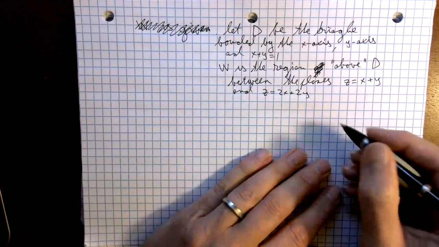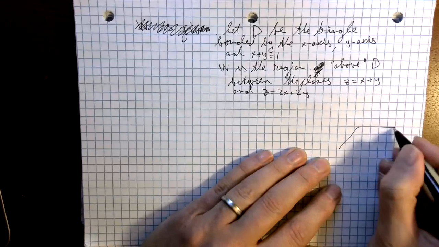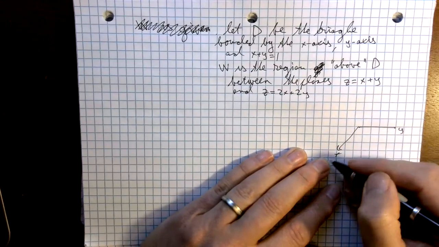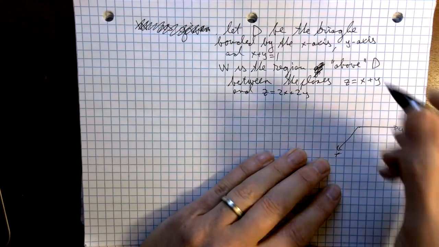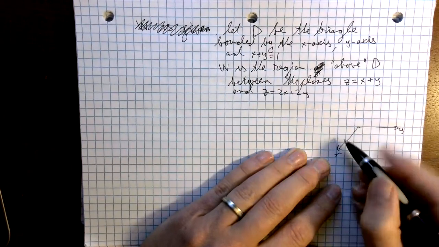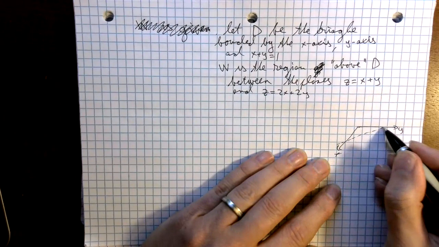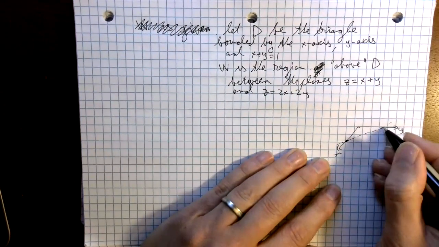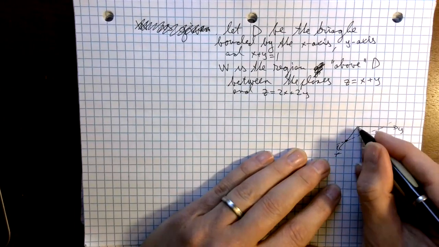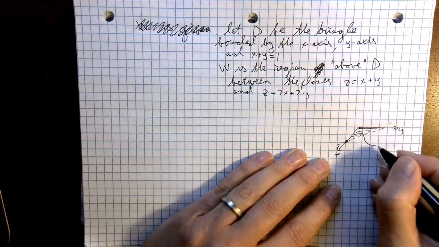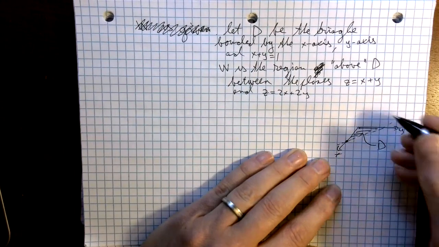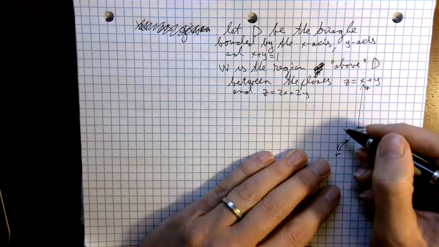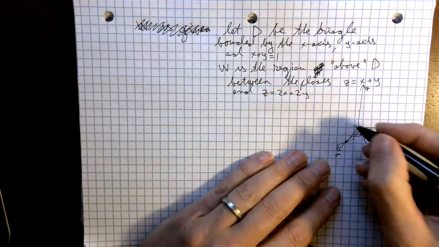Now, how does this look? Well, in the xy plane, I have the x-axis, the y-axis, and then this line x plus y equals 1 in the xy plane is the line going like this, where this is 1, 0 and 0, 1, right? So this is my D. Okay, let's look at how this region above looks like.